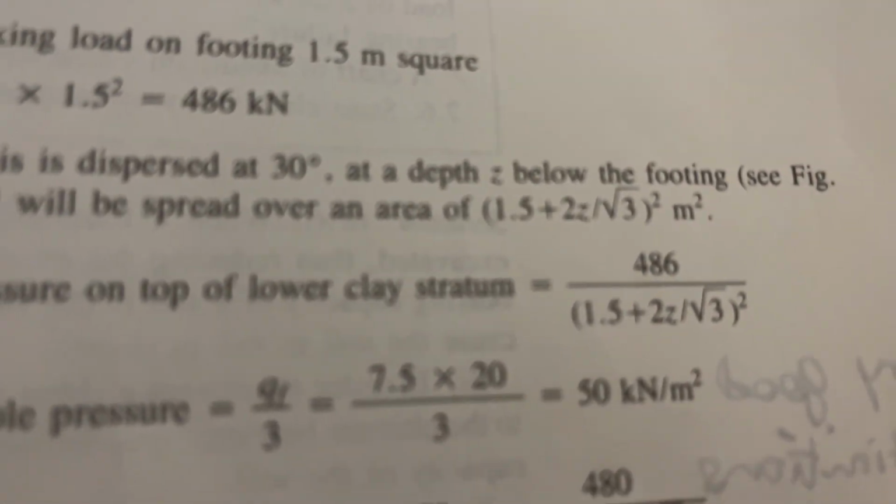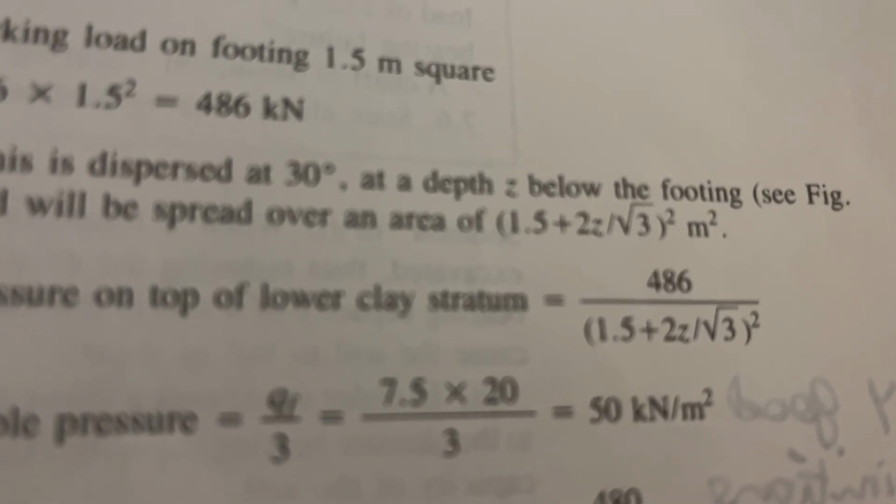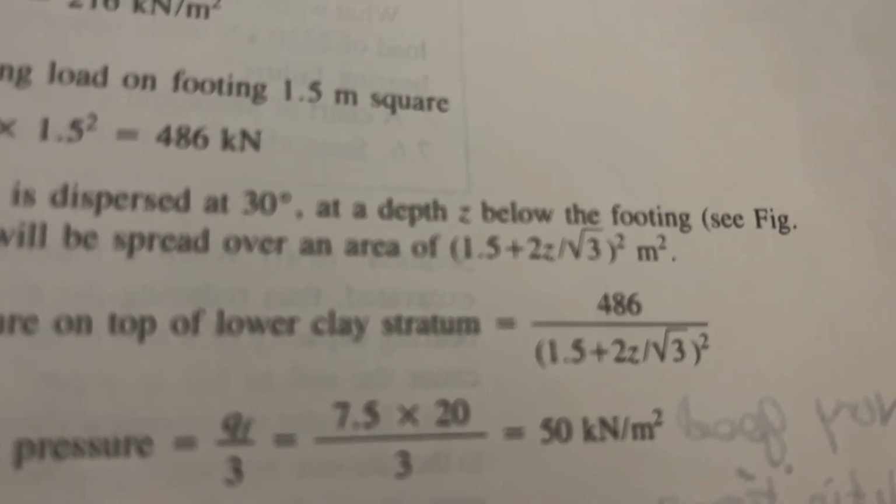So here you've got 1.5 plus 2 times z divided by root 3, because it's on both sides, isn't it, 30 degrees. And then that distance is squared to give you the area.